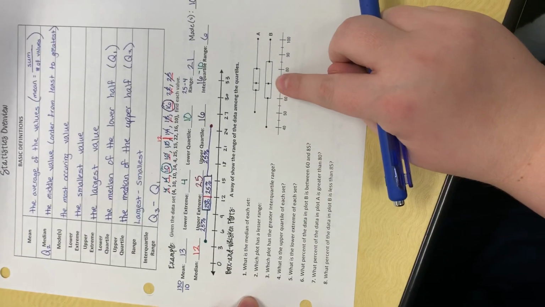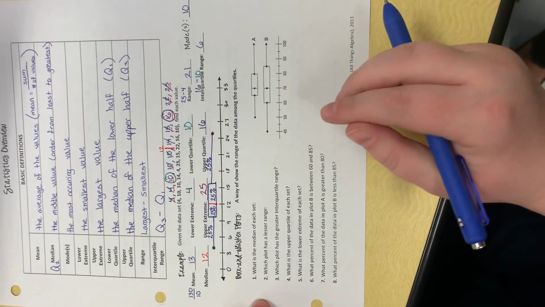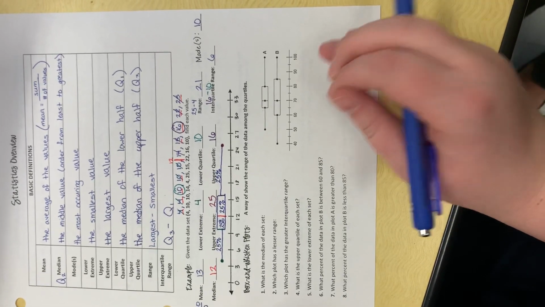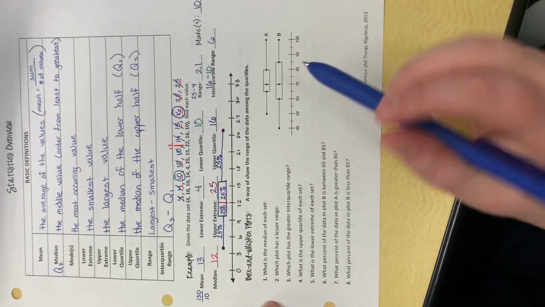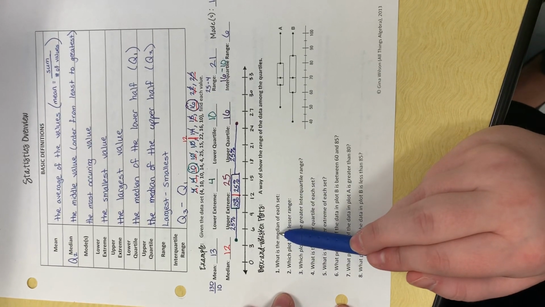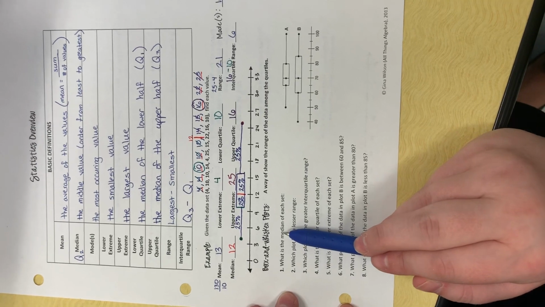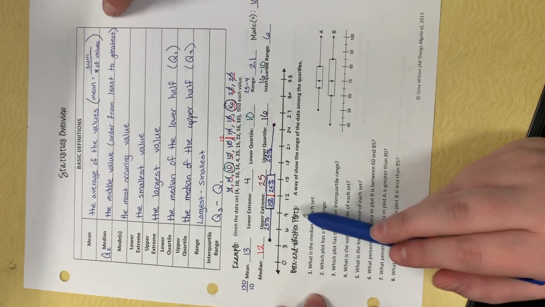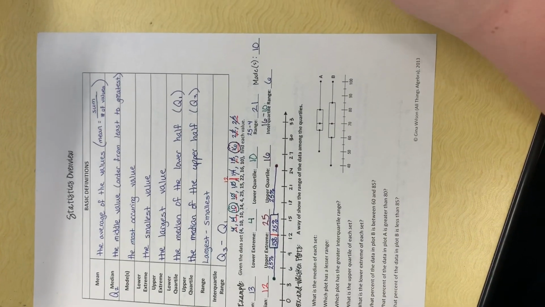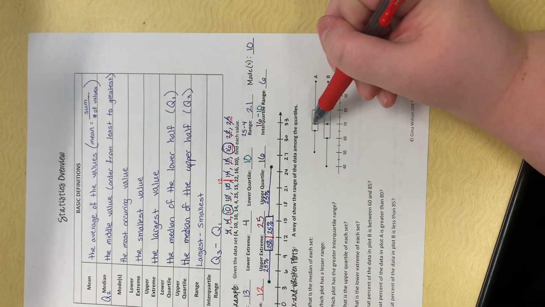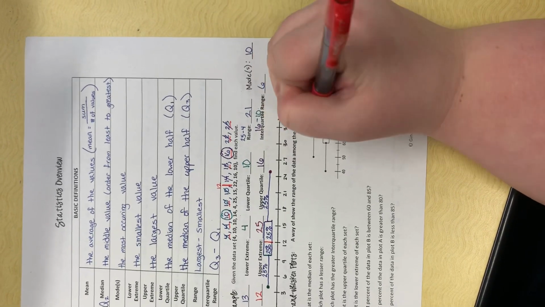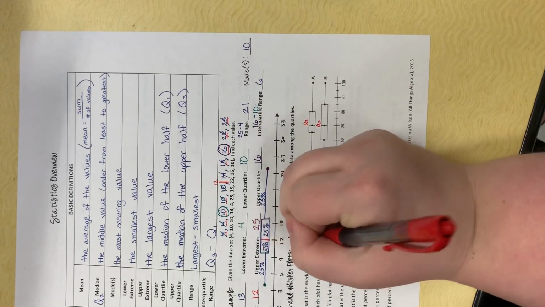This time they gave us a box and whisker plot. They actually gave us two, and we're going to be comparing them. Notice I don't know what the data is. I don't know the original numbers. It says, what is the median of each set? Well, the median is Q2, meaning it's the second part of the box. So right here I've got 70 for A and 70 for B. Notice how they have the same median.